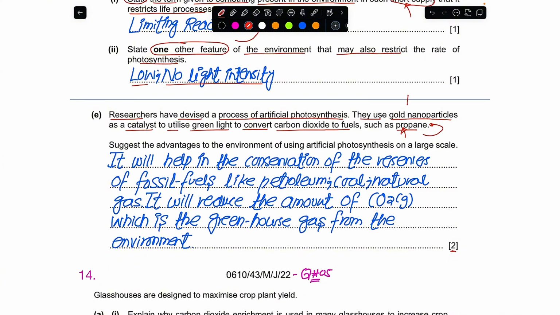So what the scientists did is that they used gold nanoparticles, and they cause these gold nanoparticles to convert this green light, and by that the carbon dioxide in the external environment would be converted to a fuel. Now they want you to suggest advantages to the environment of using artificial photosynthesis on a large scale.